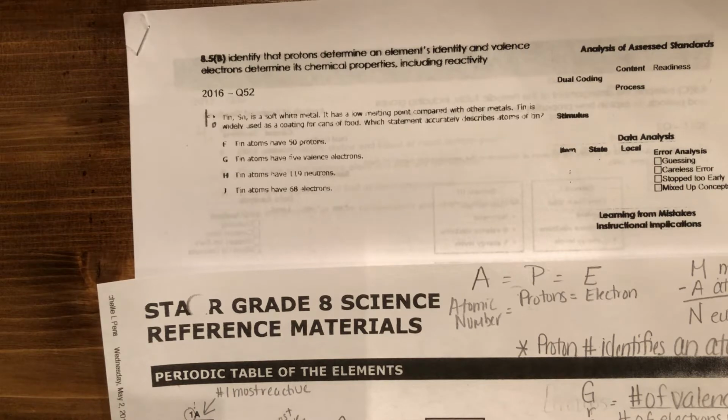All right. So by now your teacher gave you about 15 to 20 minutes to answer these questions. So I hope that you guys have had ample time and you used your skills to get the best answers. Let's go over them. Question number 1 says tin, or Sn, is a soft white metal. It has a low melting point compared with other metals. Tin is widely used as a coating for cans of food. Which statement accurately defines tin?